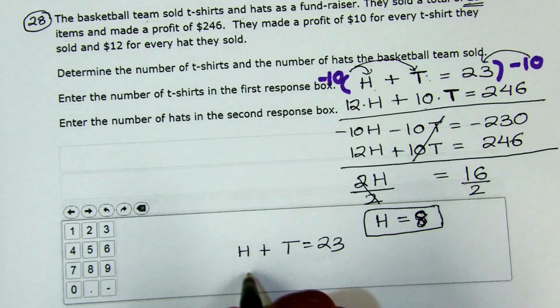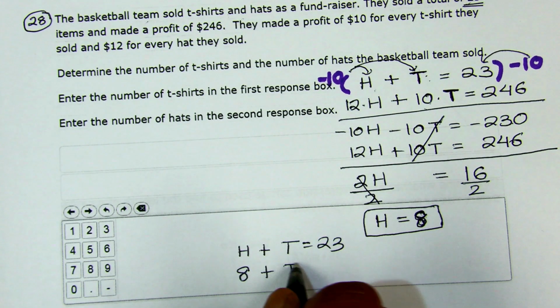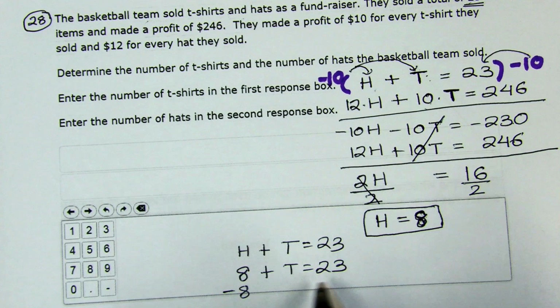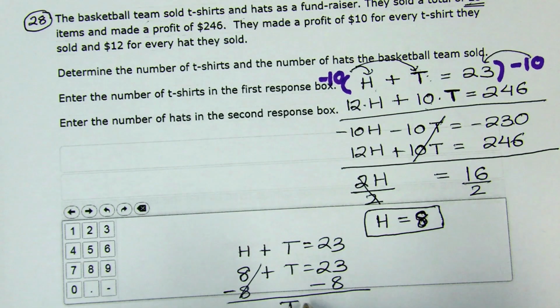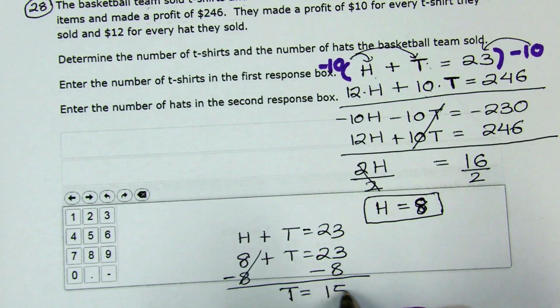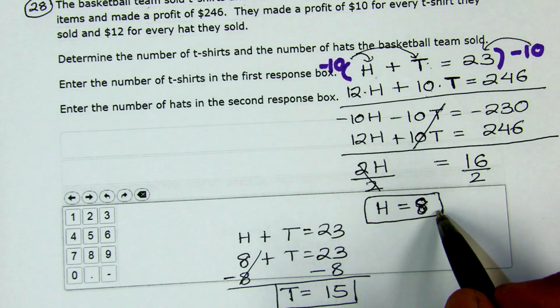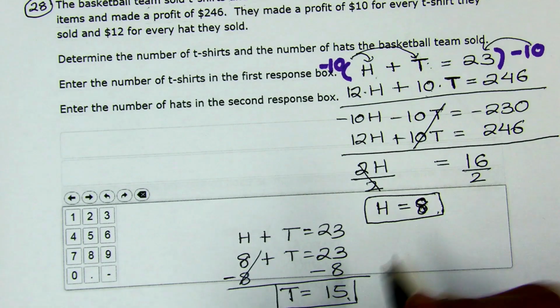So I'm plugging in 8 for hats, and to get t-shirts we just subtract 8 from both sides, and you get 23 minus 8, which is going to be 15. So here's the answer. The number of hats sold is 8 and the number of t-shirts sold is 15, and that's the answer.